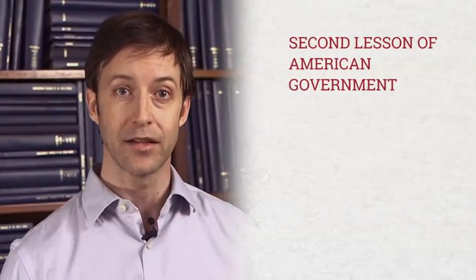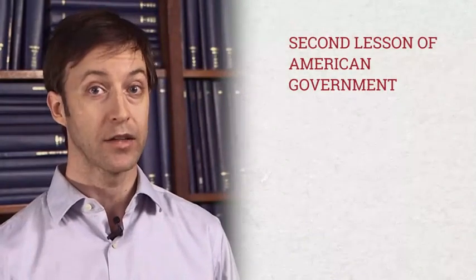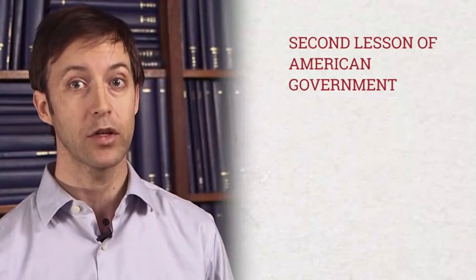The states are still basically independent countries. They have their own currencies. They don't get along that well. Connecticut and New Jersey plan an attack on New York. Virginia and Maryland fight a war over oysters. The Articles of Confederation aren't working. That's the second lesson of American government. It's not going to be the last one. We'll see a third later.